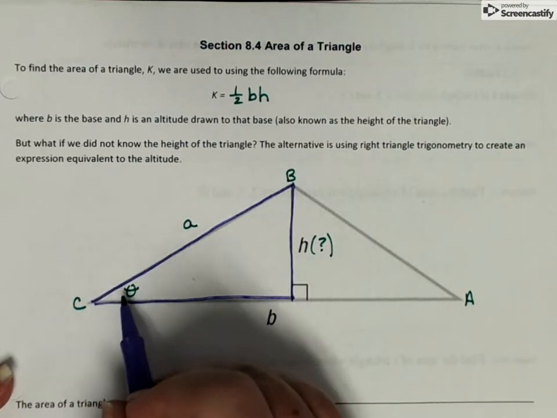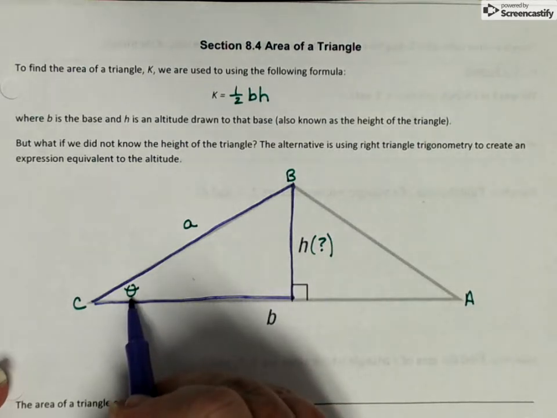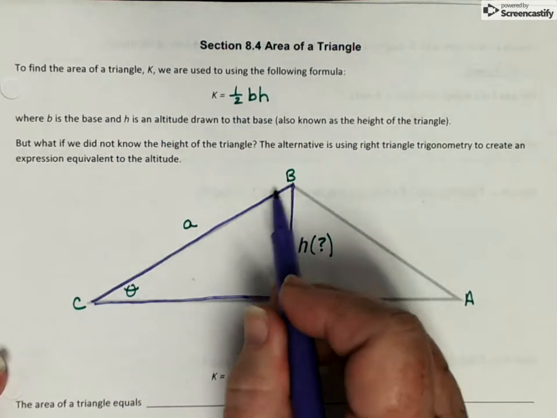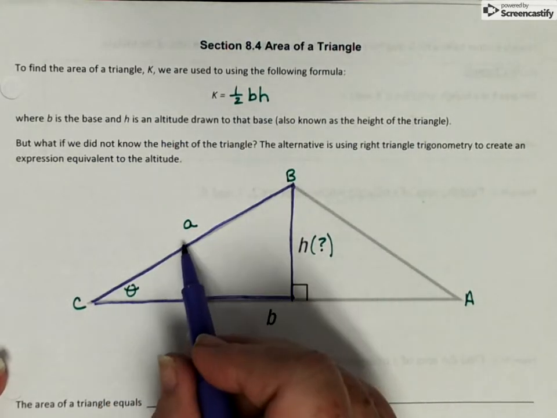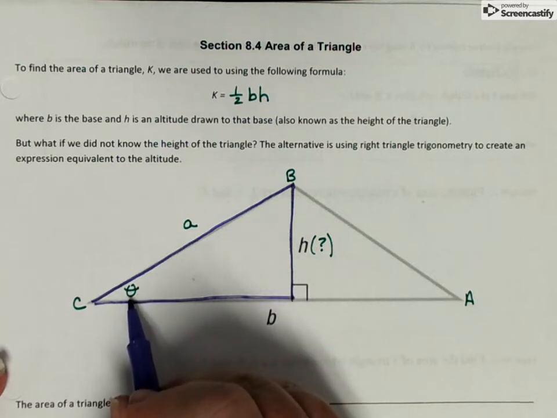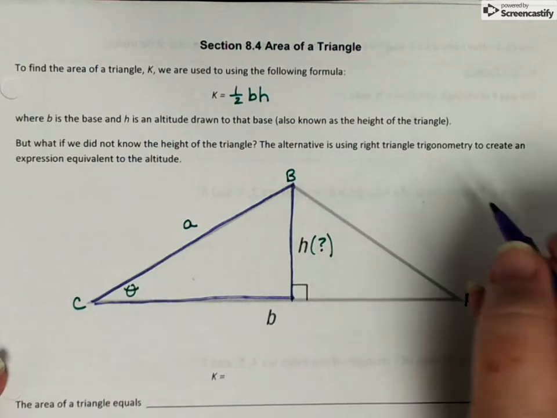So this is simply side A and the height and this angle, if that's what I'm given. Think about the trig functions. From angle theta right here, across the triangle is the height. And the hypotenuse of this purple triangle is A. So what could I use to find the height if I knew this angle?